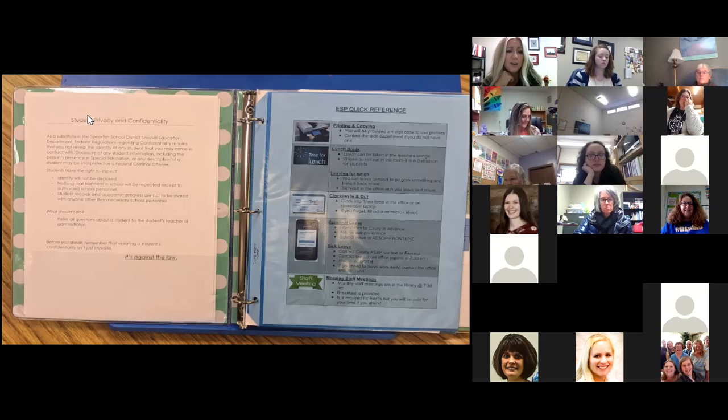A lot of times they'll come in and say, oh, what's their disability? What's their disability? And I'll say, well, I can't discuss that with you. And they get offended. So a lot of times I'll go through this with them and talk to them about it. Then I give them this binder so they can carry it around throughout the day, or they can go back and check it.